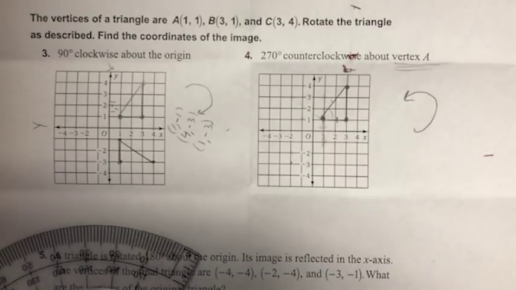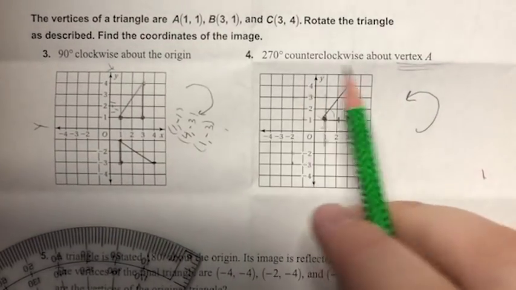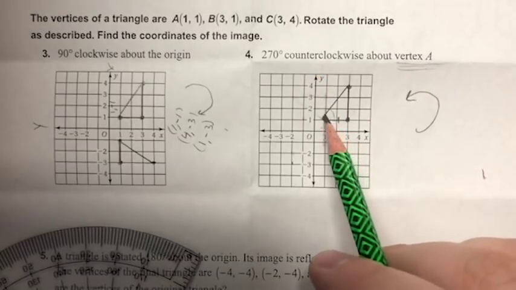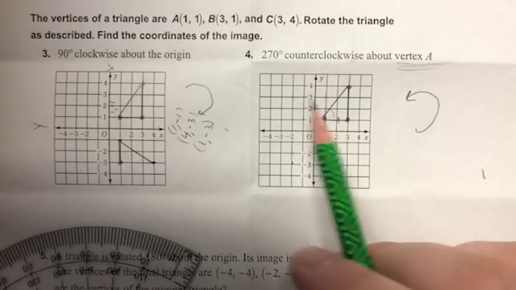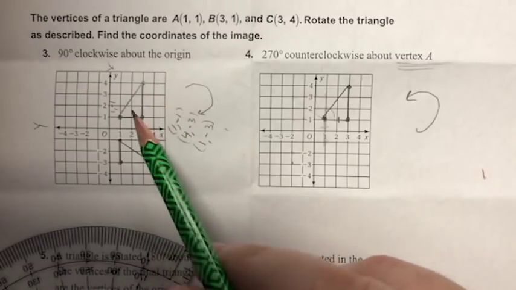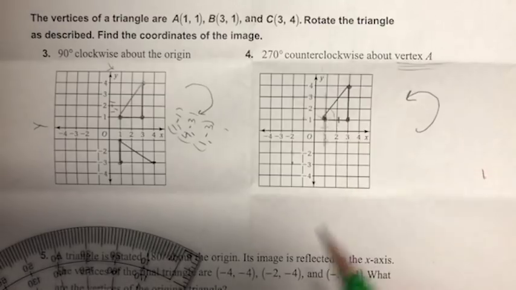So this next one is actually kind of difficult, because I can't really rotate my paper. The reason why I can't rotate my paper is because it's telling me I have to do my rotation around the vertex A. That means that this point cannot move. It has to stay the same. Whereas when I was able to rotate around the origin, it moved the entire shape. This time, it's only going to move these 2 points.